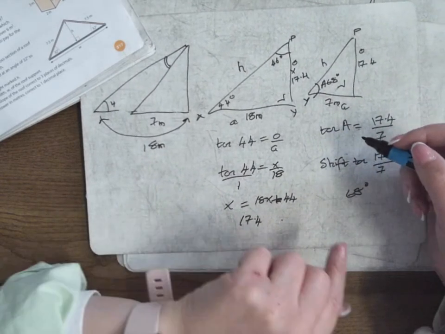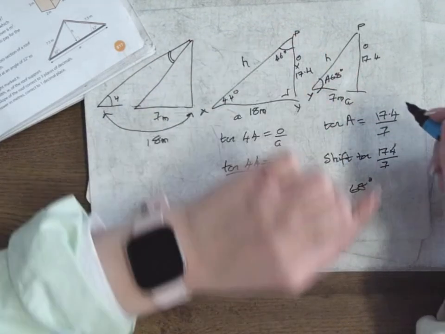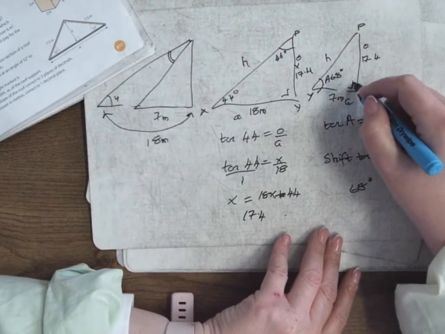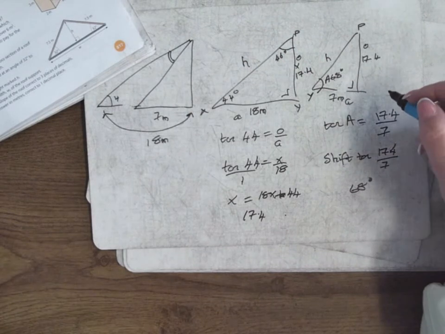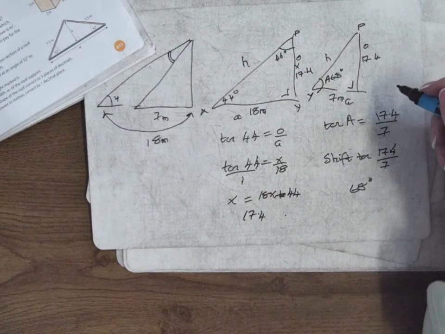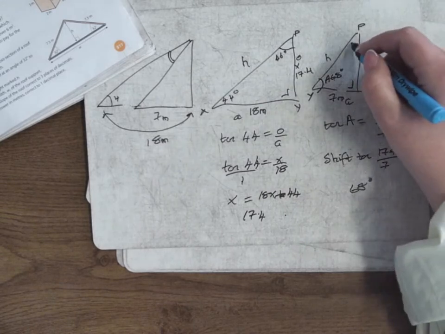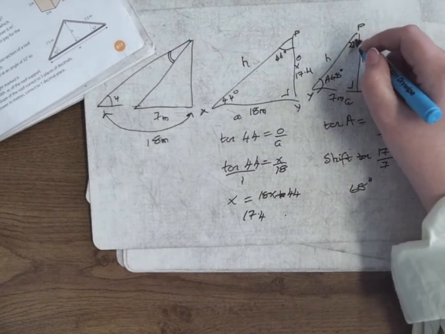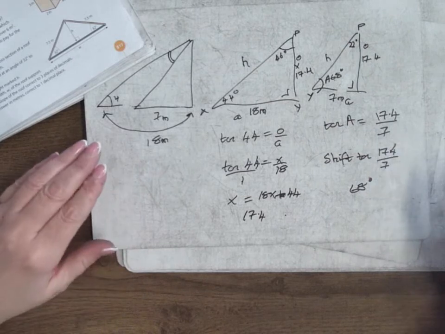Right, 3 angles in a triangle add to 180. Here, this is 90. I worked that out to be 68. So 90 add 68 is 158. 158 from 180 is 22. Agreed? Are we okay?